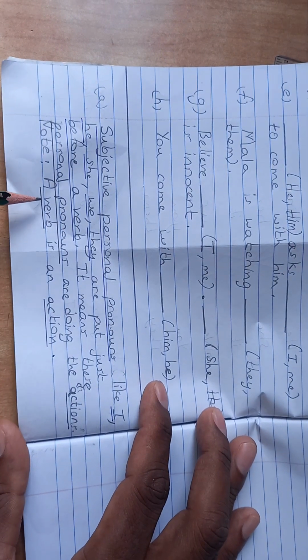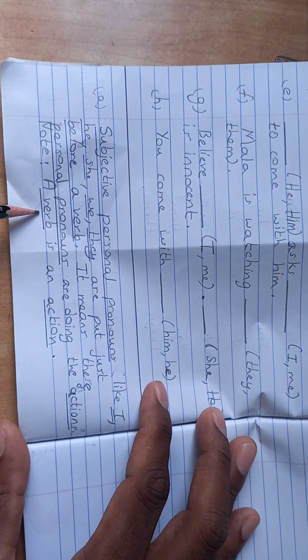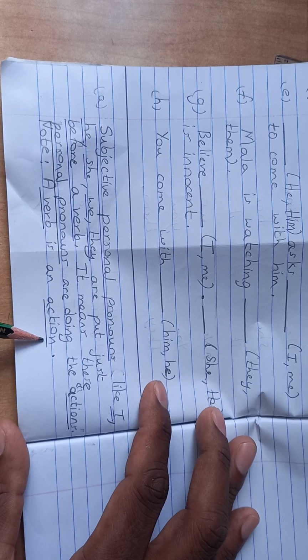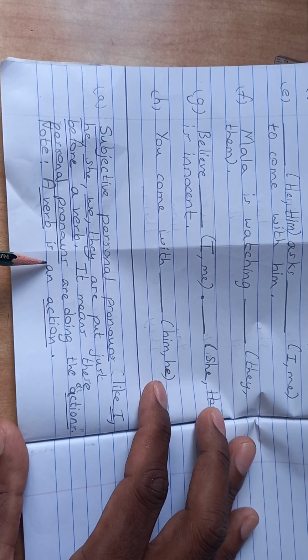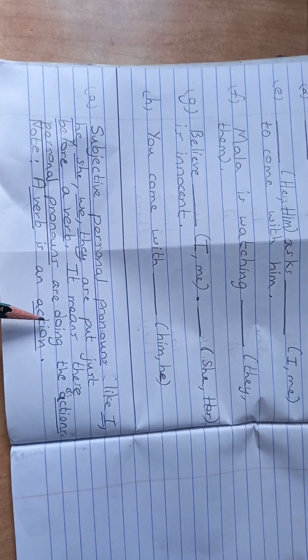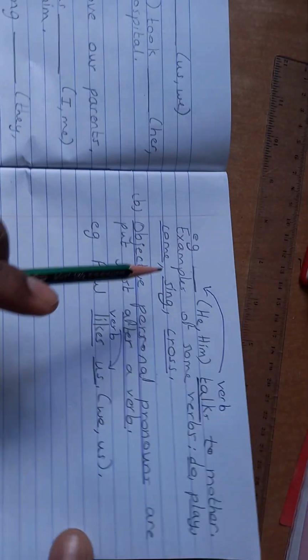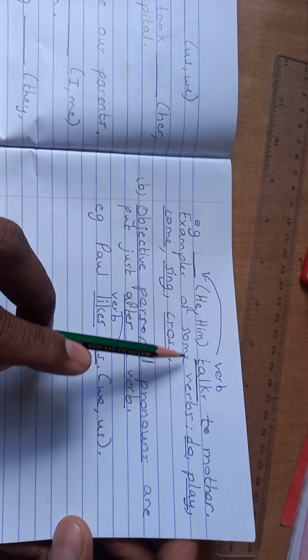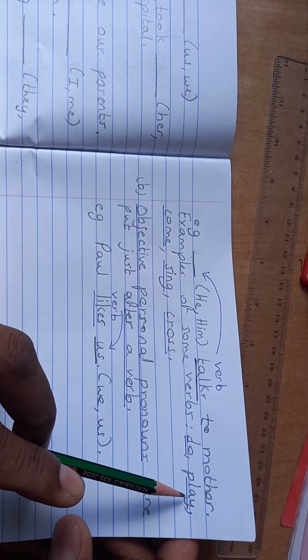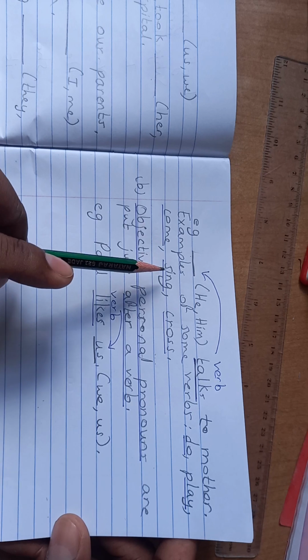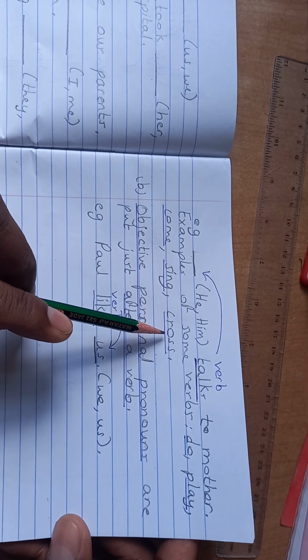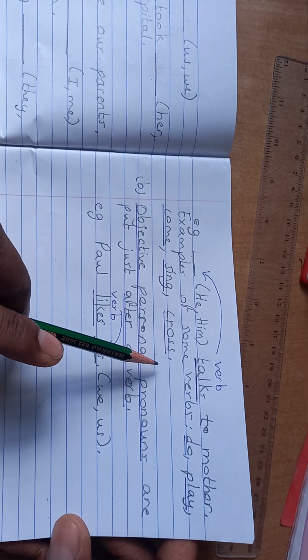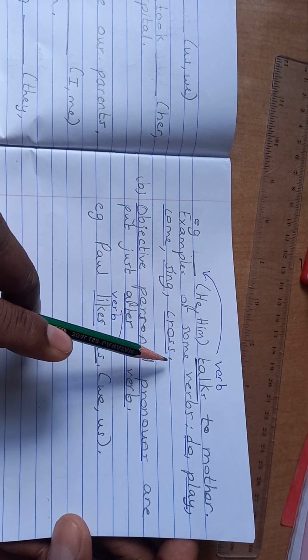What is a verb, children? You remember I told you a verb is an action. A verb is an action. And here we have some action verbs. Examples of some verbs, which we call the action verbs: to do, to play, to come, to sing, to cross. We have others, to swim, to dive. All these are action verbs.